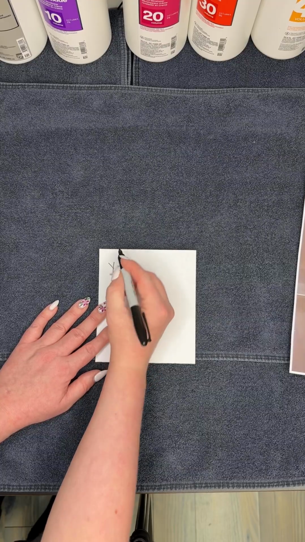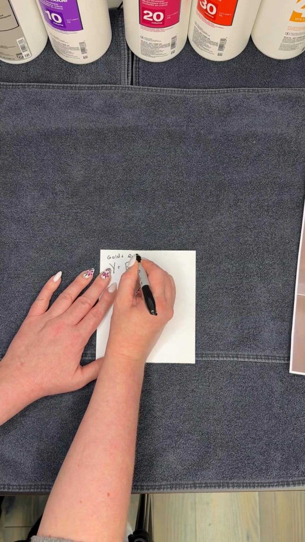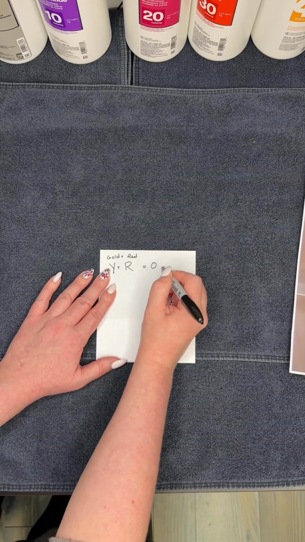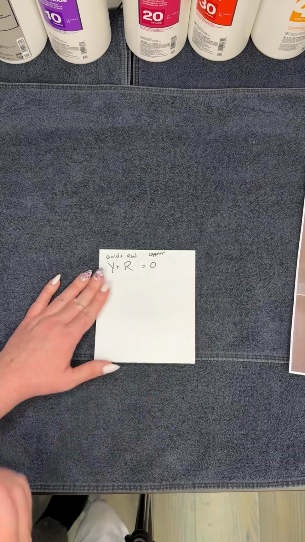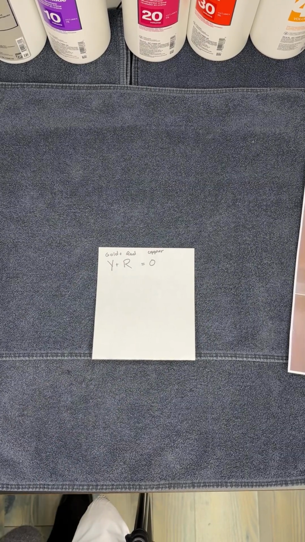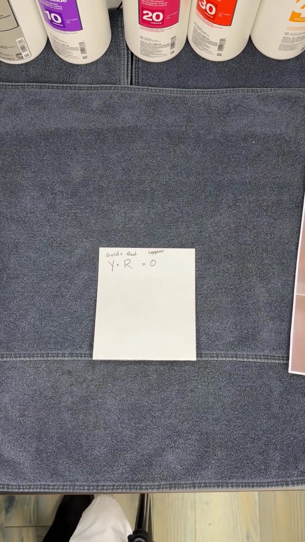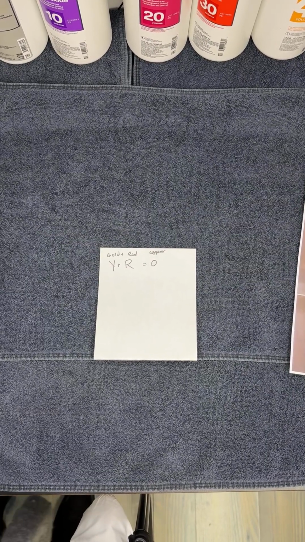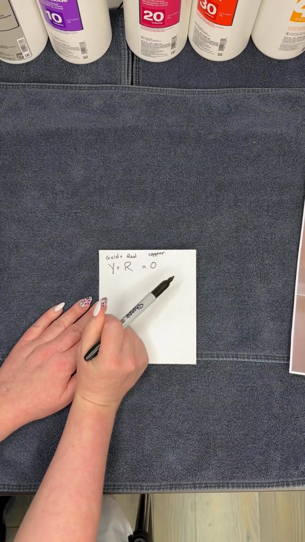So we know that we need to mix gold and red to equal orange or copper. Copper is a nice way of saying orange, because most clients don't come in and say, I want orange hair. They come in and they say, I want copper, or I want copper blonde, strawberry blonde, something like that. So this is how we're gonna make orange, is we're gonna mix gold and red and get a copper.